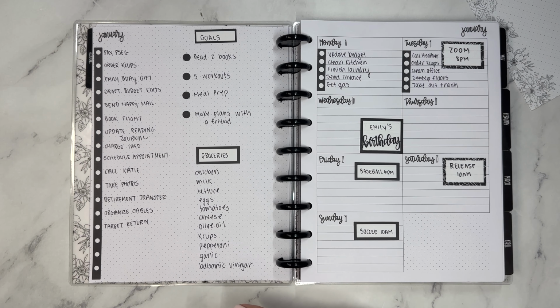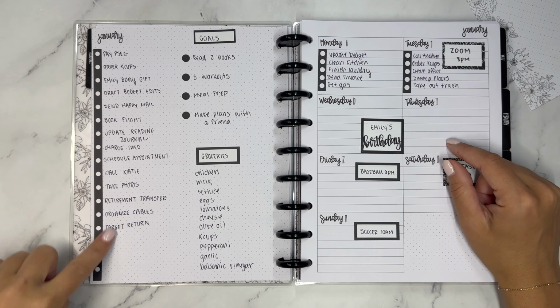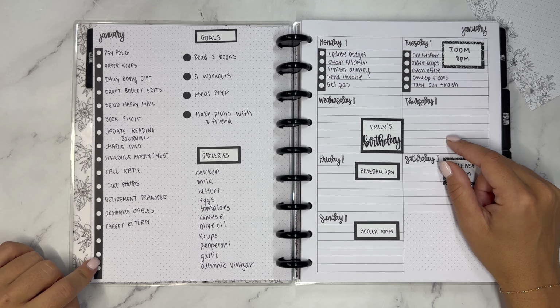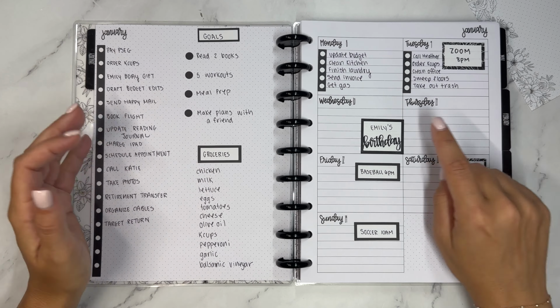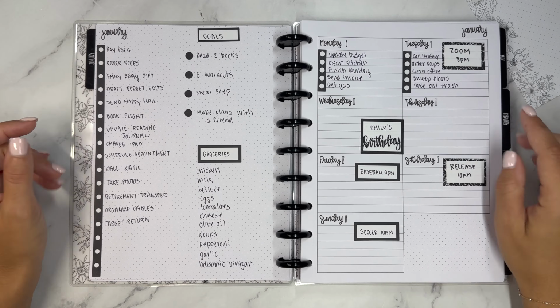Next up, I just kind of did a little catch-all, right? Full-blown list with the checklist of things that need to get done, goals for the week, a grocery list, and then just different to-dos and events.